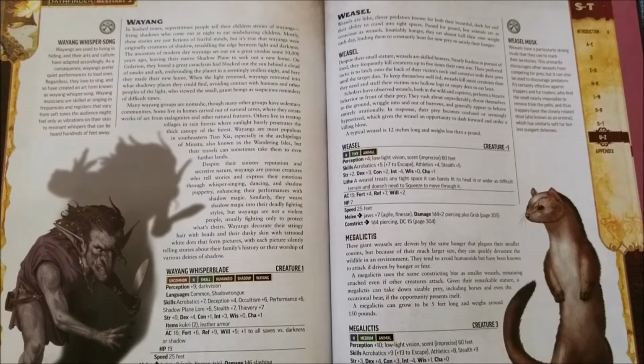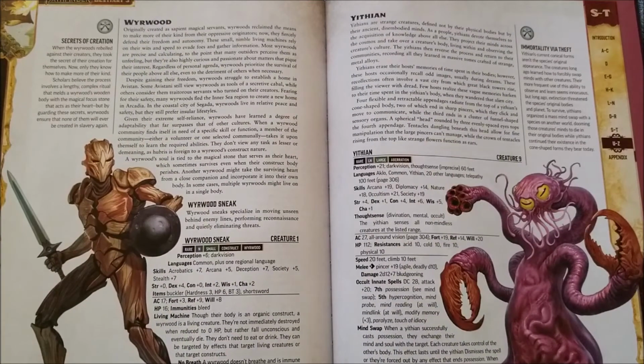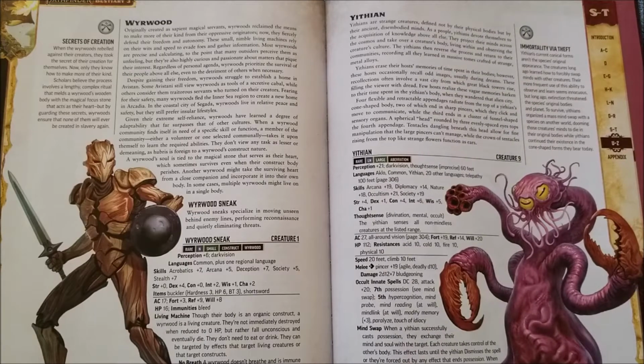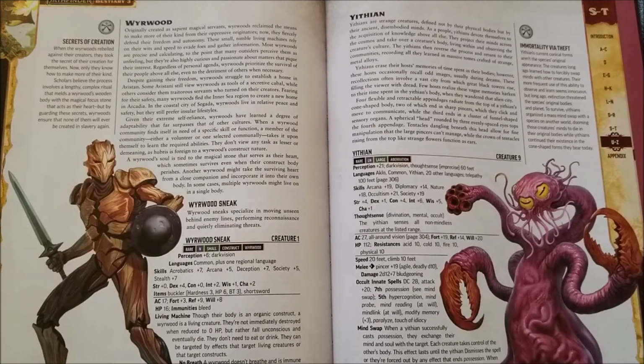All right, here we have the Wei Yang and the Weasel. Of course, Weasel being more along the lines of the real world type monsters that appear in these books from time to time. And then here we have the Warwood and the Yathian. Kind of looks like some kind of underwater sea crab, lobster meets jellyfish, squid type creature. Kind of like a hybrid of all that.